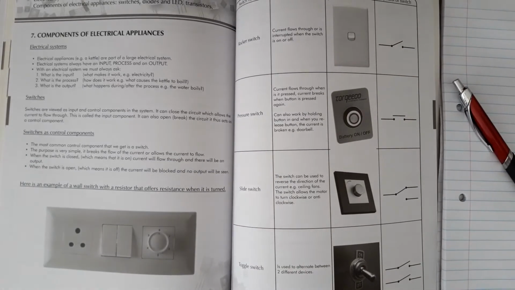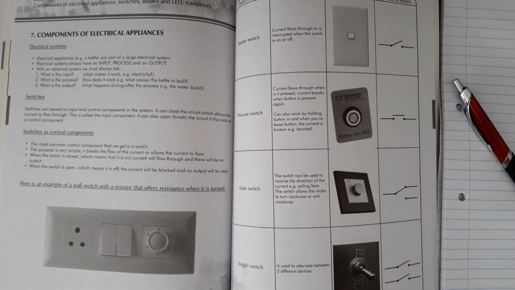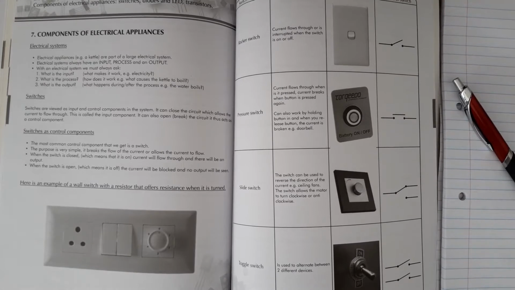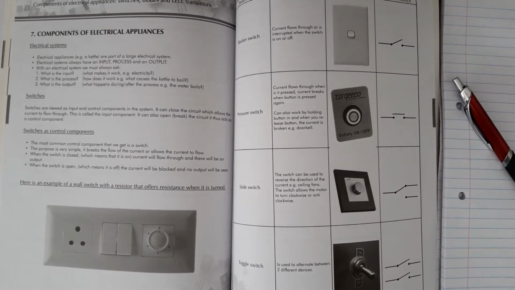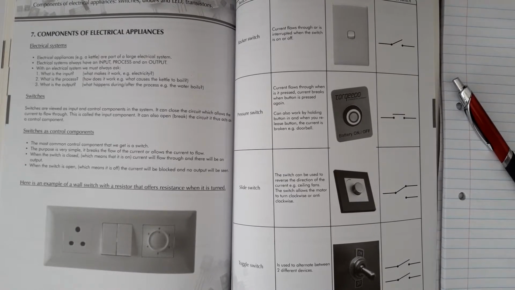Right, grade 9. So this week we're moving on to Unit 3, Electrical Systems and Control. There's a few things that tie into this unit. We're going to look at components of electrical appliances, switches, diodes, and LEDs, as well as transistors. The main focus for this week is to break down quickly what an electrical system is, and then we're going to focus on the different types of switches that we get.